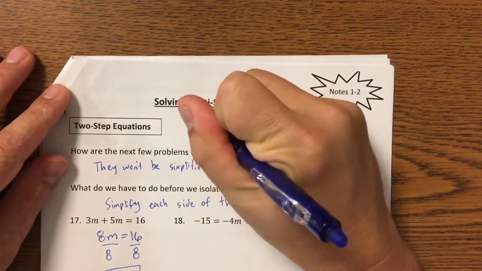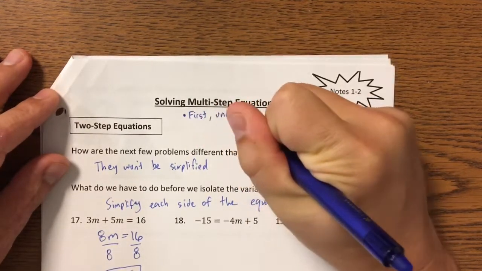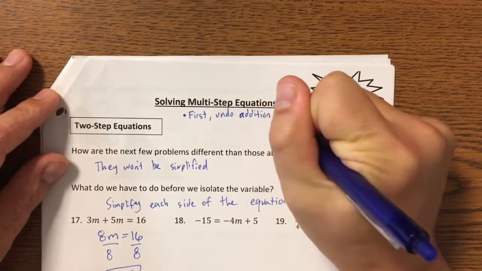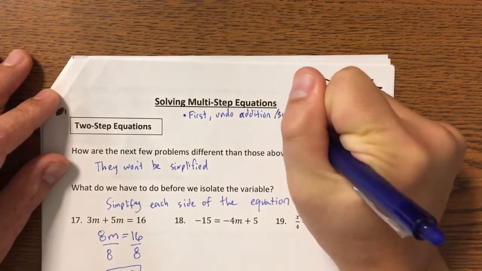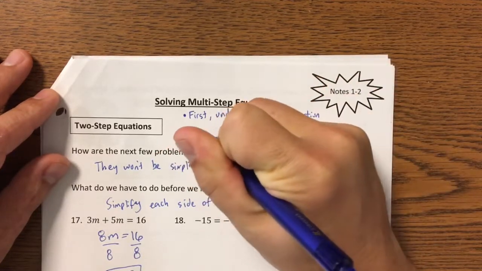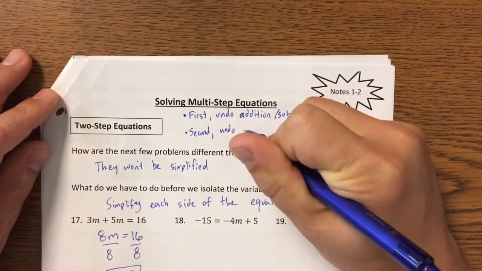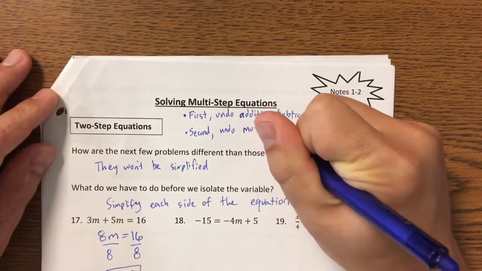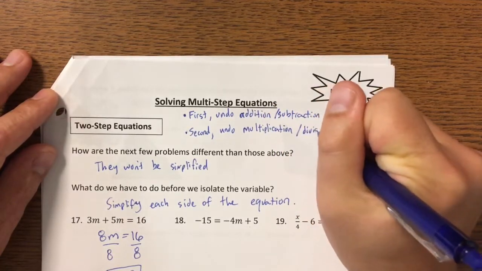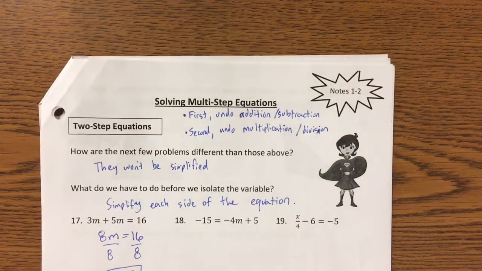First, undo addition and subtraction. And then your second step will be to undo any multiplication or division.